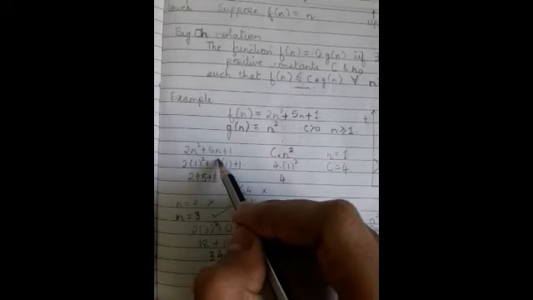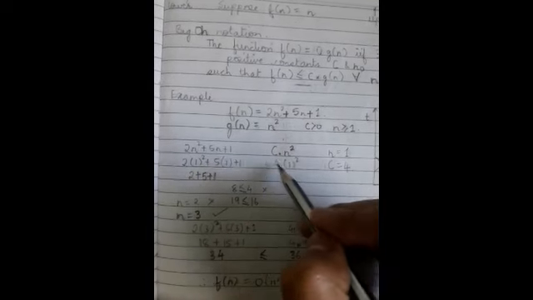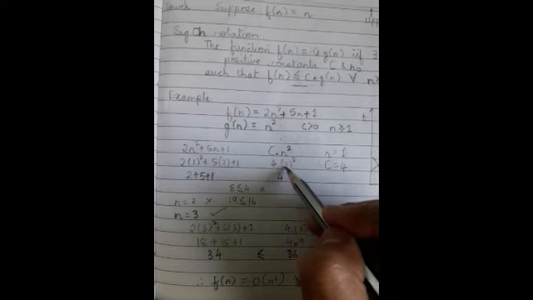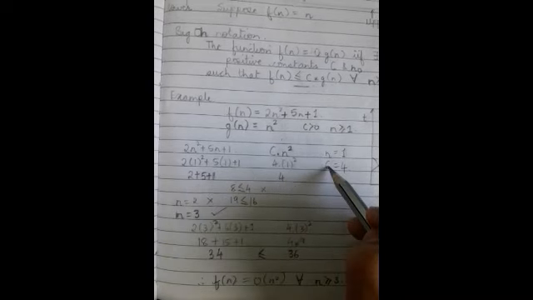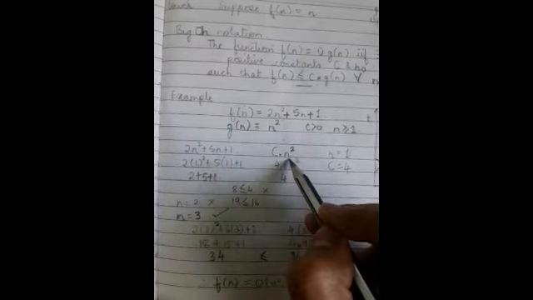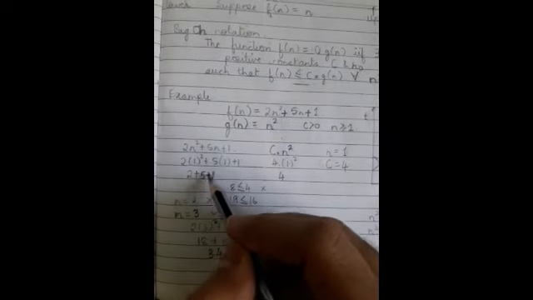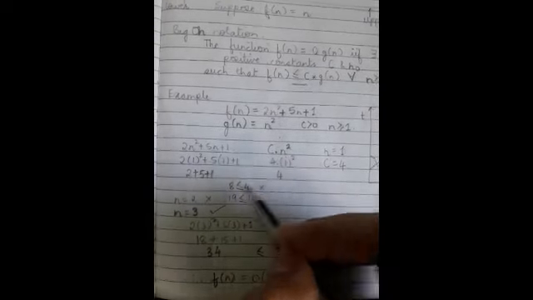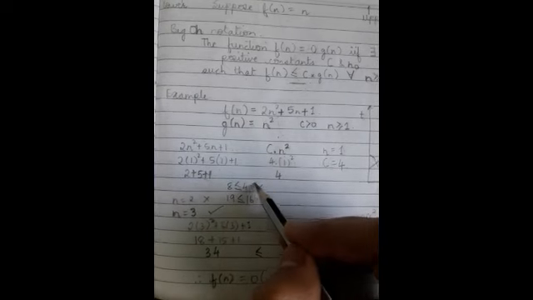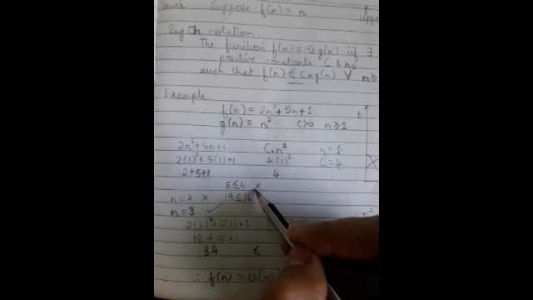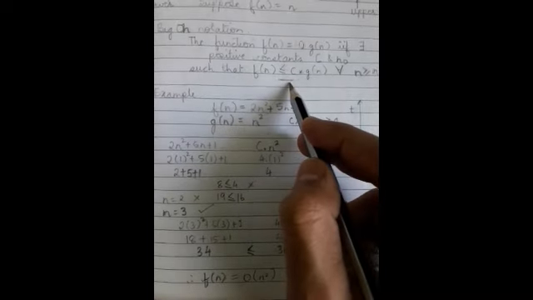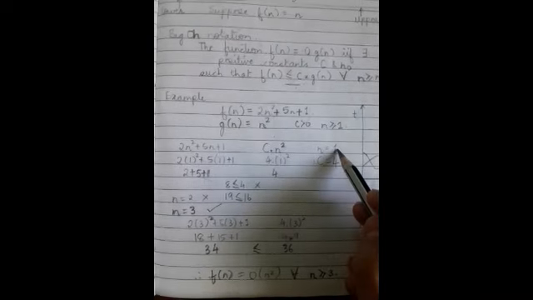2 into 1 square plus 5 into 1 plus 1, and here it is going to be 4 into 1 square. The value of n is 1, the value of c is 4. So 1 and 4 are substituted in these two equations. What will be the answer? 2 plus 5 plus 1, and 4. So this is 8 and this is 4. Is 8 less than or equal to 4? This is false. So this definition is false for n equal to 1.